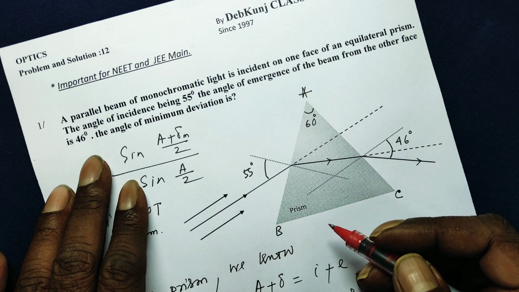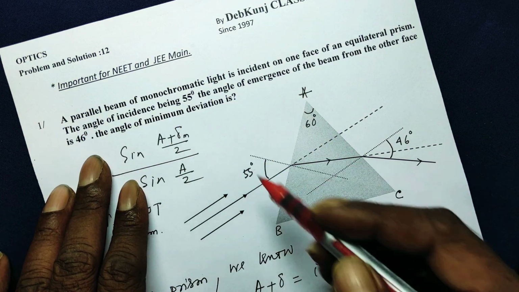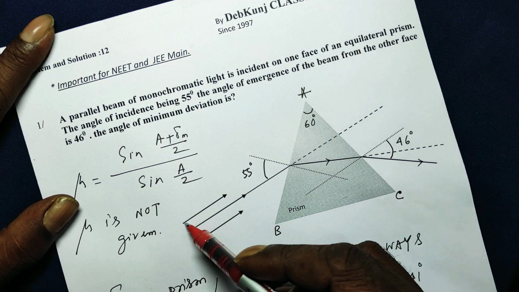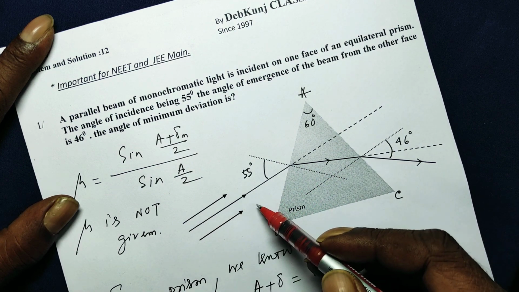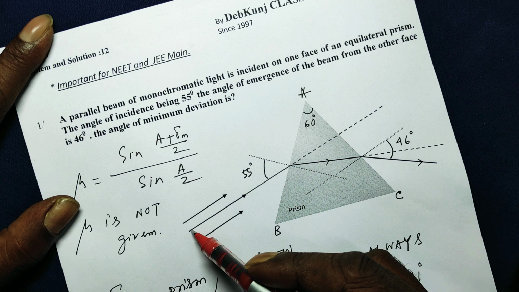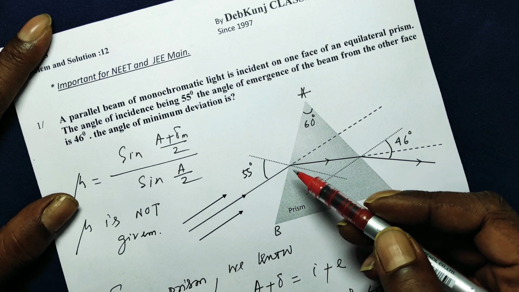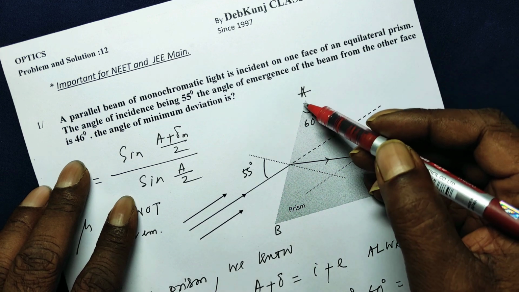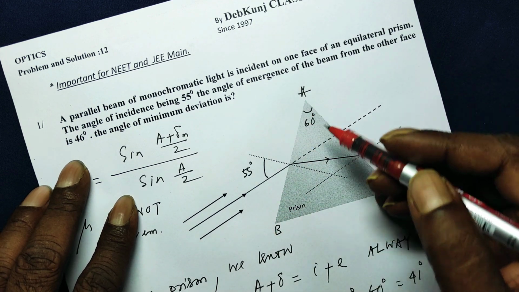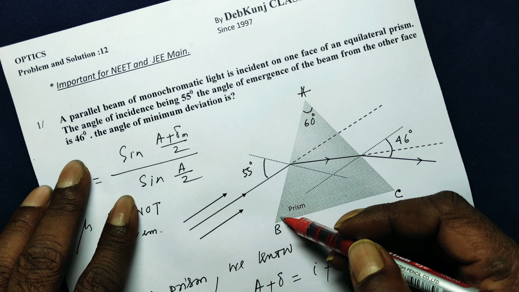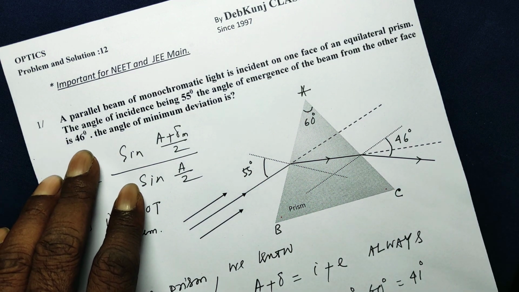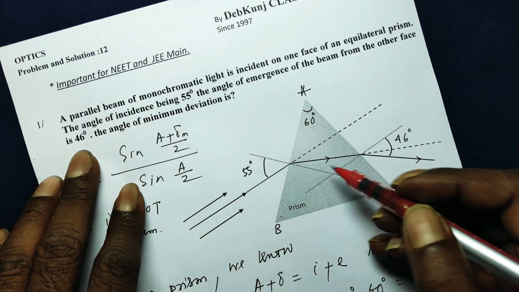And a parallel beam of monochromatic light. Monochromatic means of single wavelength. Look, this is a parallel beam of light. I have considered a ray of it. It is incident on one face of an equilateral prism. This prism is an equilateral prism, means this angle is 60, this angle at B is also 60, at C is also 60. The angle of incidence being 55 degree.